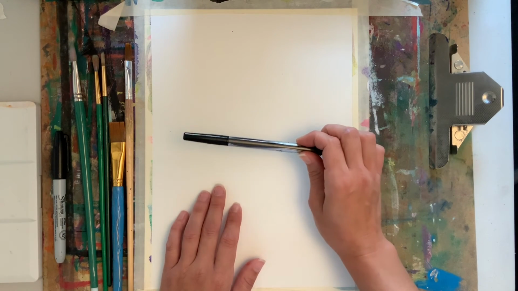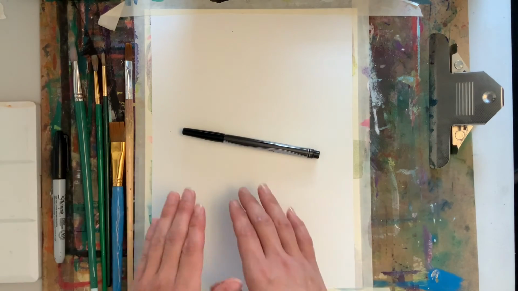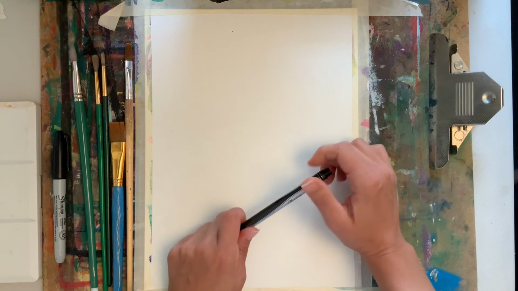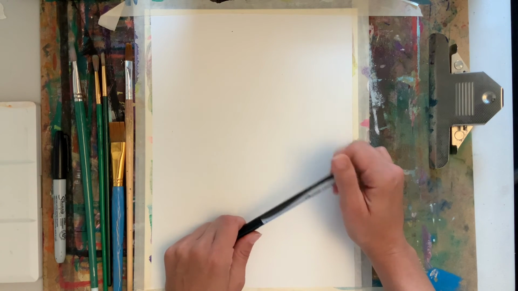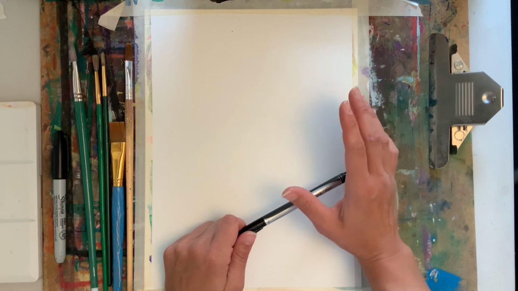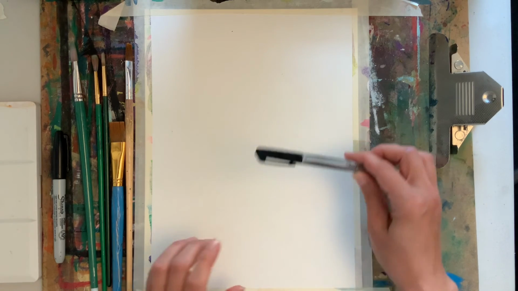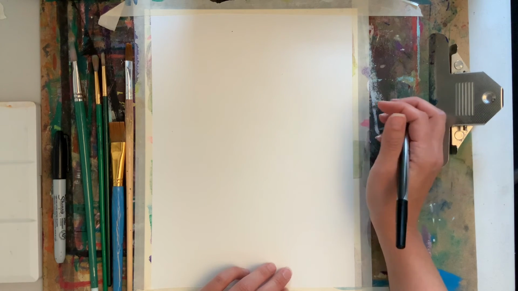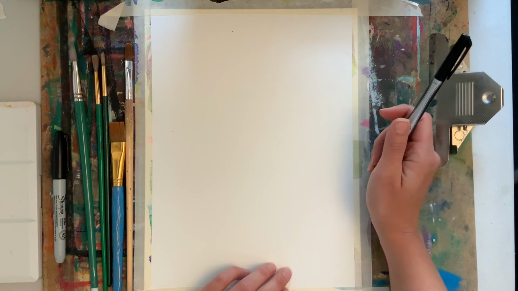Let this be fun. Let it be loose. All you're going to do is follow the outline of the object, and if there's any notable details, then you can draw those in too. I'm going to do a picture of a fish that I took when I was taking one of my kids to our local aquarium.